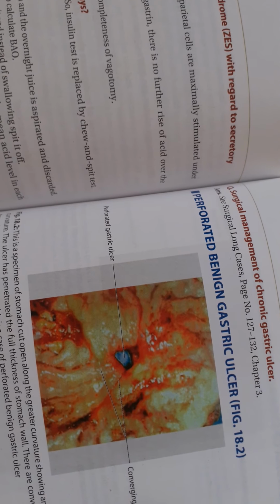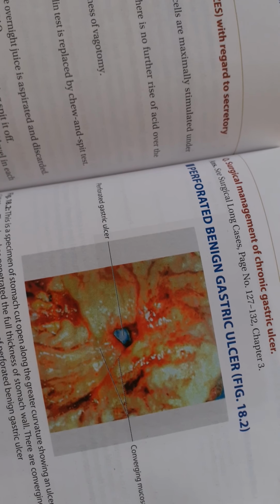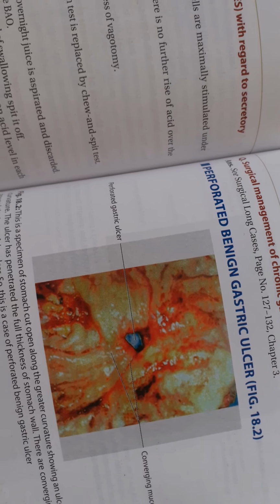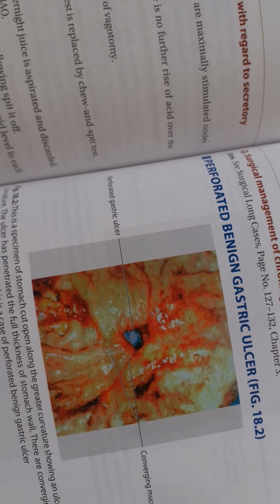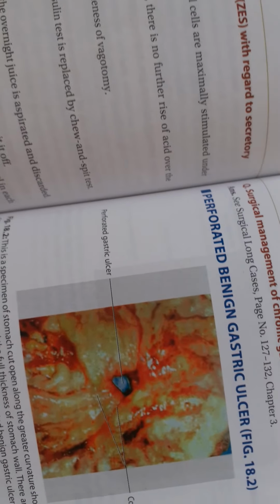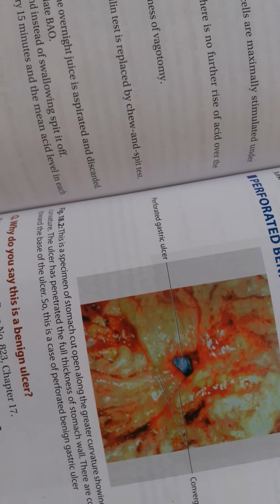Perforated benign gastric ulcer, with converging mucosal folds. This is a specimen of a stomach cut open along the greater curvature, showing an ulcer near the lesser curvature. The ulcer has penetrated the full thickness of the stomach, and there are converging mucosal folds towards the base of the ulcer. So, this is a case of perforated benign gastric ulcer.